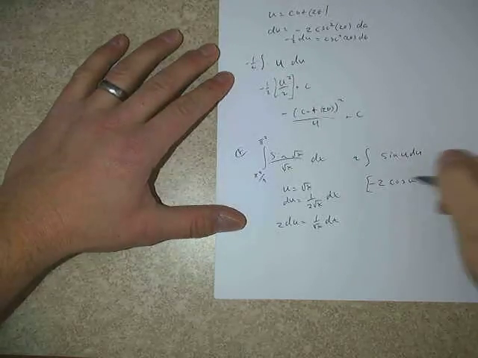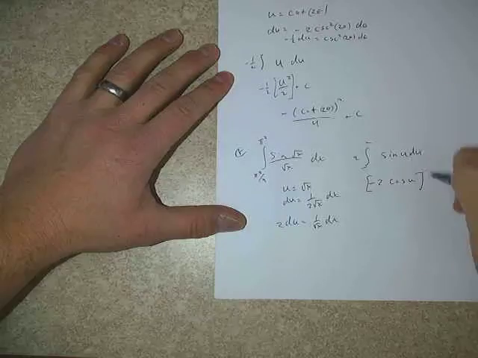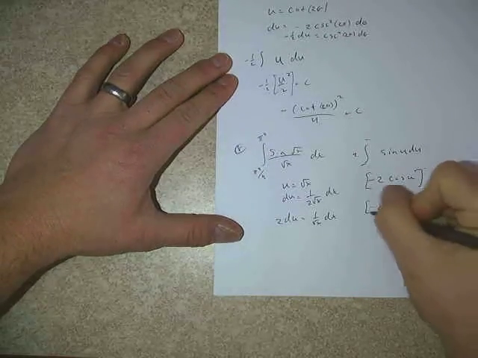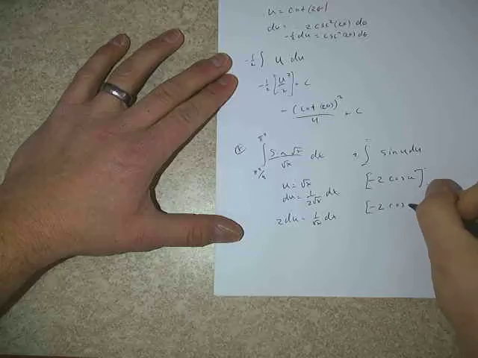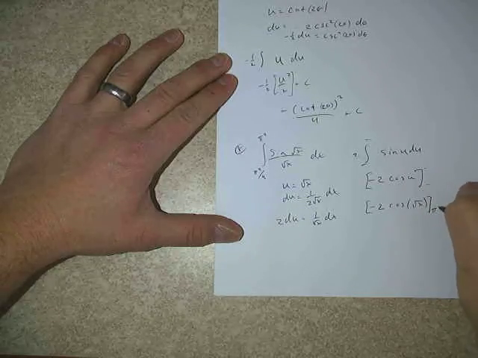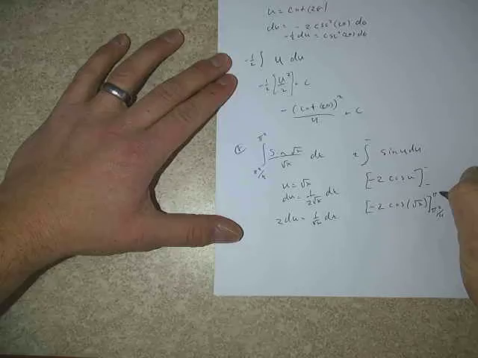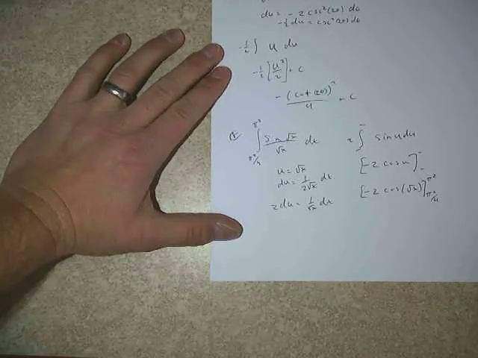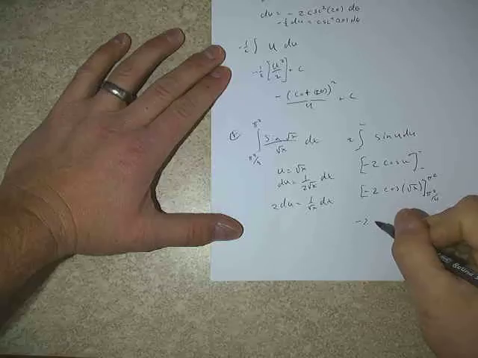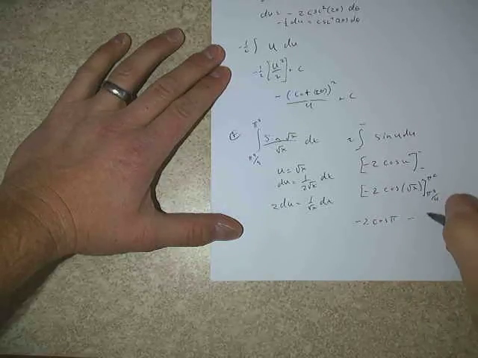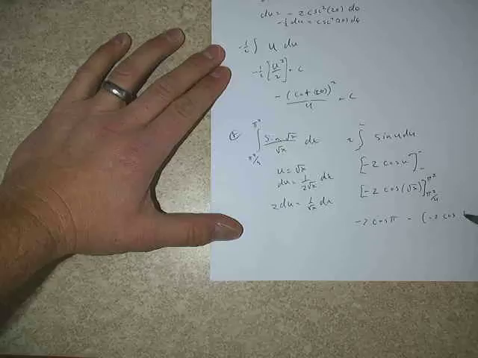And remember, we're evaluating that on blank to blank because we have u values here. And then if we resubstitute our radical x in there, so our pi squared over 4 and our pi squared here. Alright, and if we put our pi squared in there, we're going to get negative 2 cosine pi minus negative 2 cosine pi over 2.